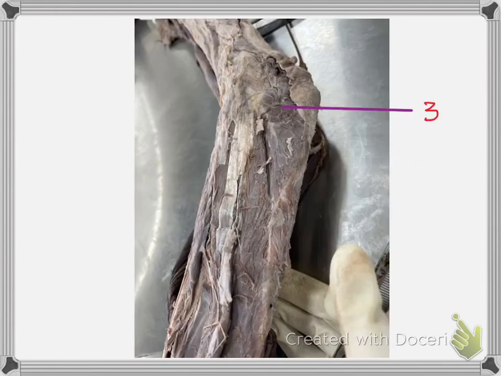Then number 3, this nice fan shaped muscle is Anconeus. It is near the elbow joint, so it is Anconeus. It's present in the posterior compartment. So this entire muscle is Anconeus, right? Anconeus is supplied by radial nerve in spiral groove. So finish, radial nerve in spiral groove.